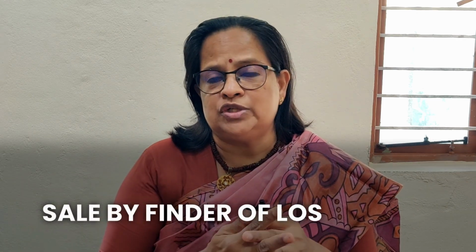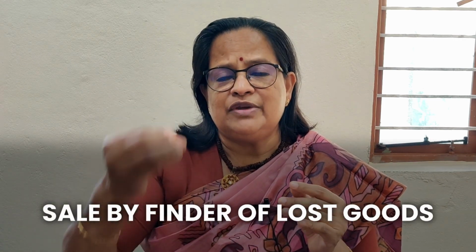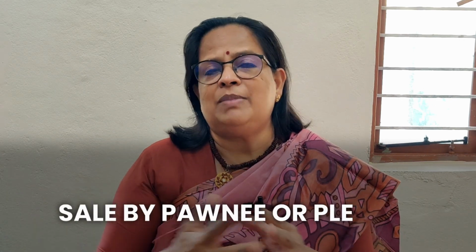Sale by non-owners, some other acts in our country also give a green signal to that. One is sale by a finder of lost goods. If you found somebody's item on the road and are not able to find the actual owner, he got the right to sell that item as a non-owner. Next is sale by pawnee or pledgee.